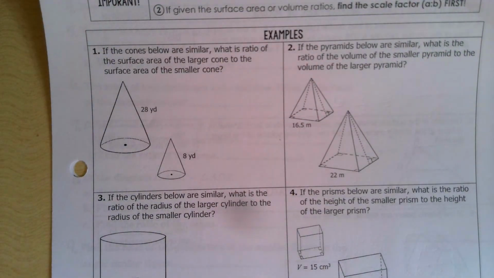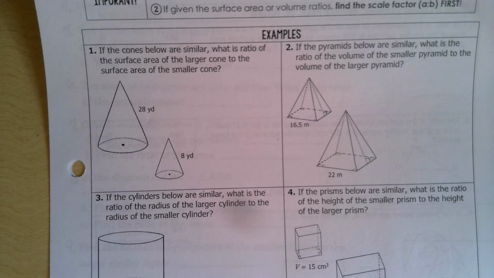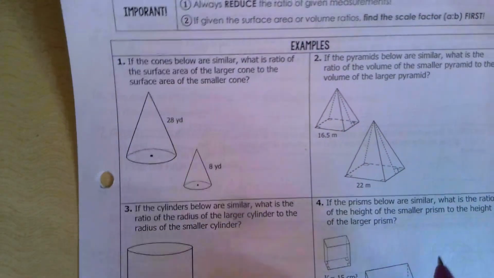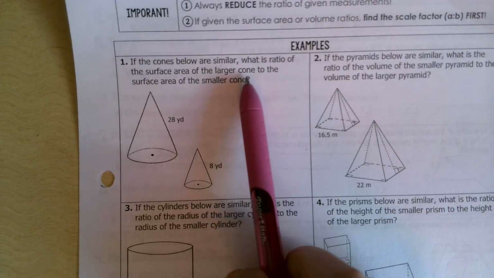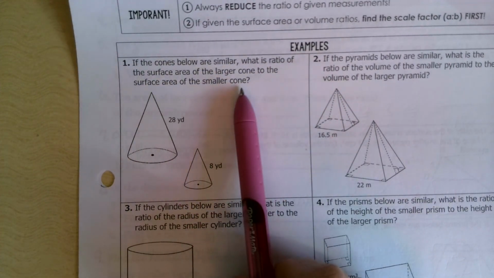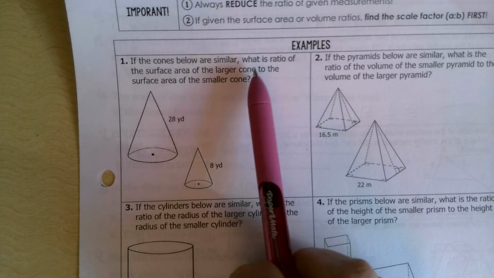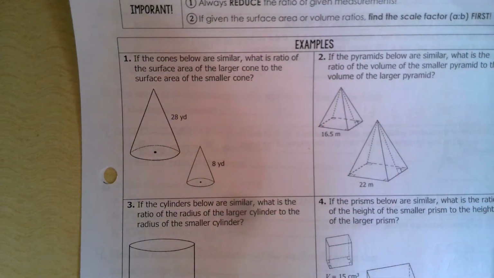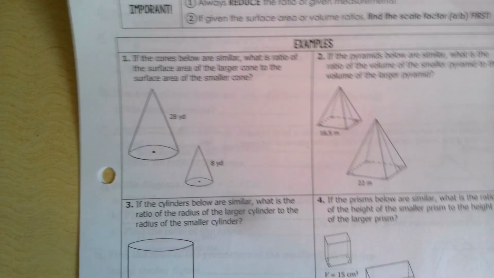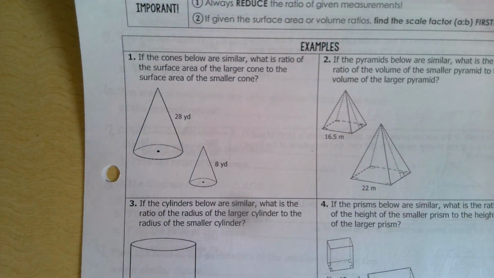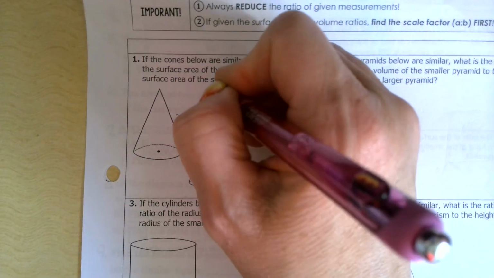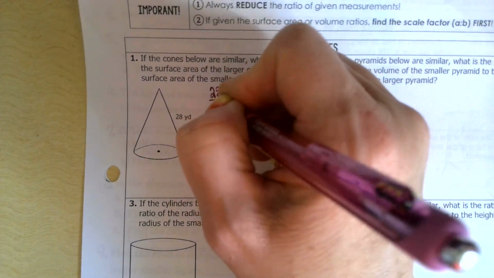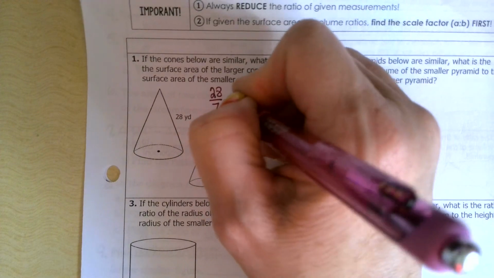So question number 1, we're just going to practice again. It says if the cones are similar, what is the ratio of the surface area of the larger cone to the surface area of the smaller cone? What is the ratio? So this time they've given us a picture. They haven't given us a scale factor. They've given it to us in picture form. So it says from the larger to the smaller. So I can take 28 over 8, and that reduces to 7 over 2.